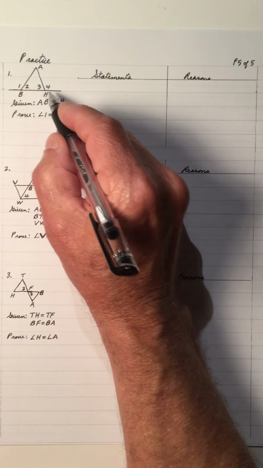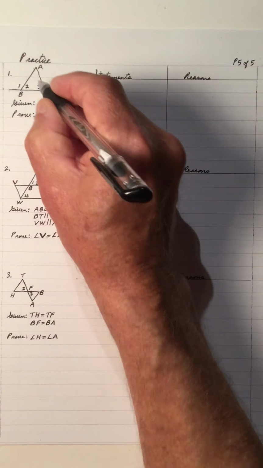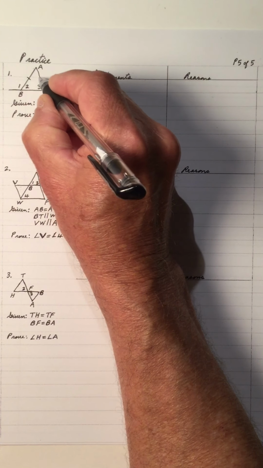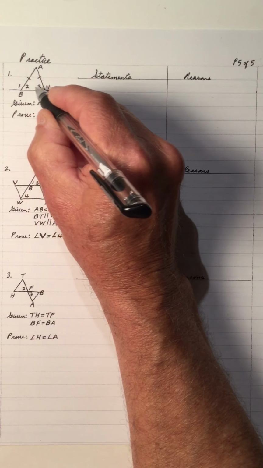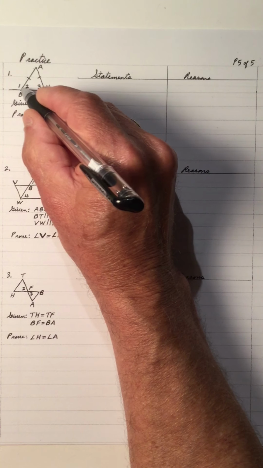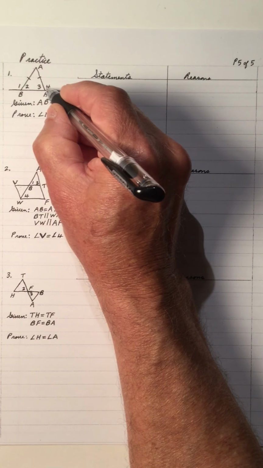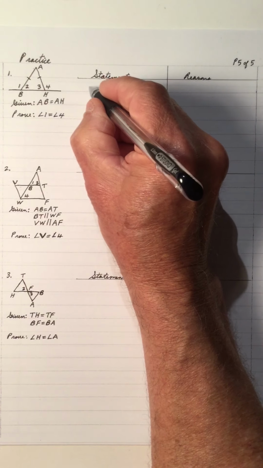So we have a triangle and the given. We have AB is equal to AH. So let's mark that. As a result of that given, I have these two angles equal by ITT. And because, notice that these are supplementary and supplementary, that means that 1 is going to equal 4. Oh, okay.